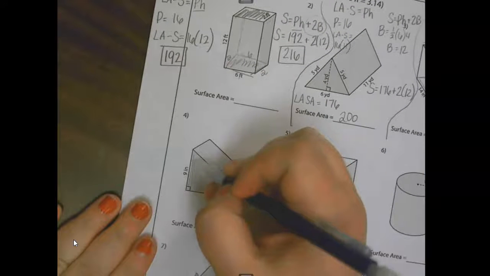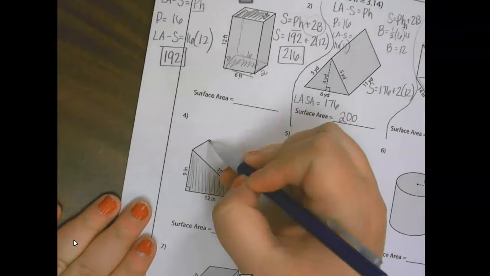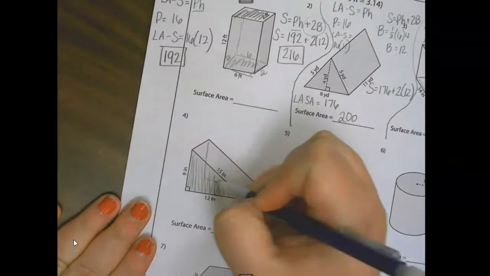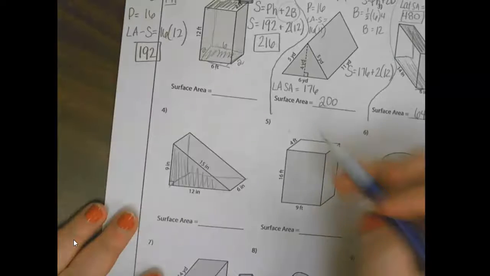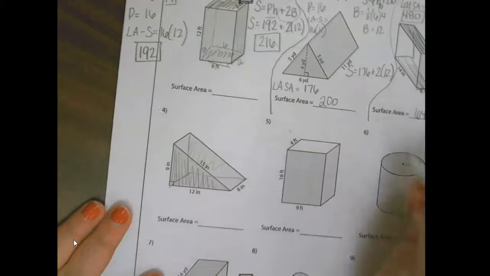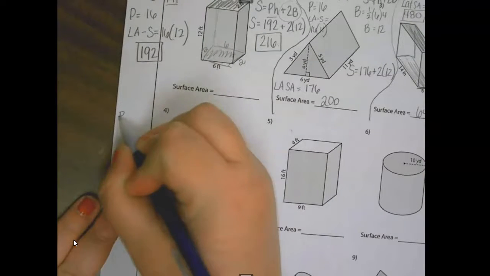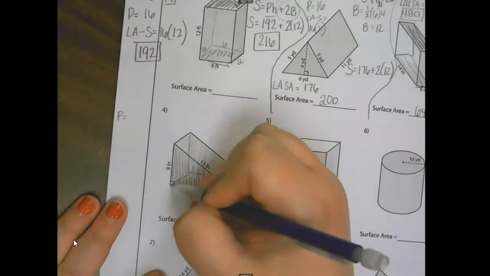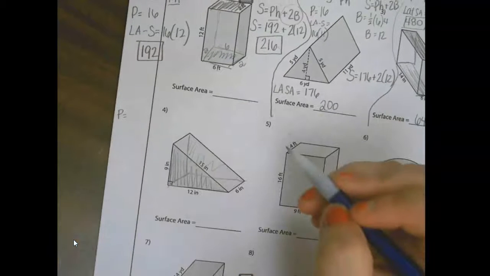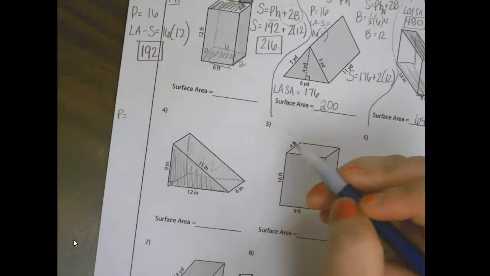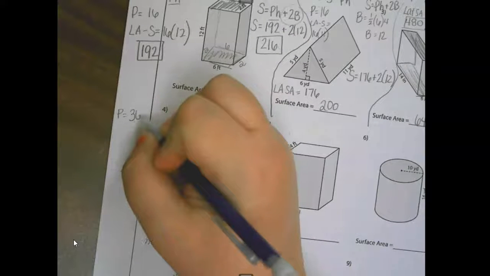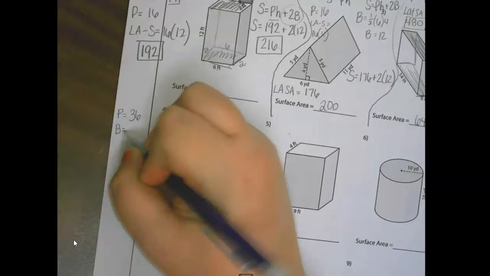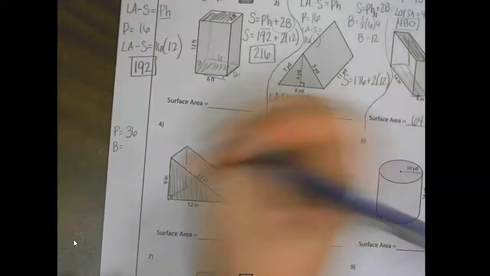All right, let's look at number 4. Shade my base. There's another base back there. It's kind of hard to draw it. I get that. There's my other base. So my P is 9 plus 12 plus 15. And of course, you're welcome to use the calculator as much as you want. I know some of you, it gives a lot of confidence, and that's why I'm okay with it. Because I do like you to feel confident about the answer you choose.